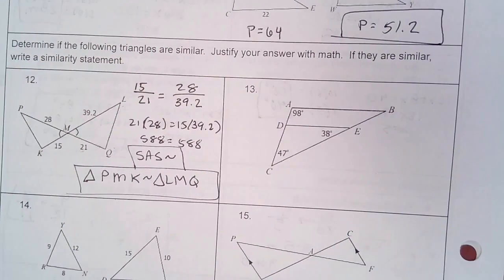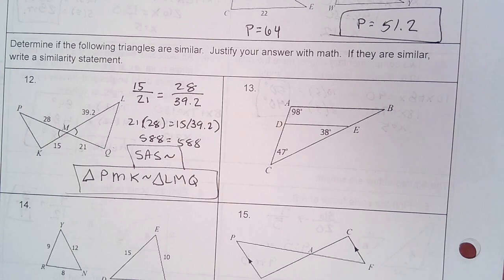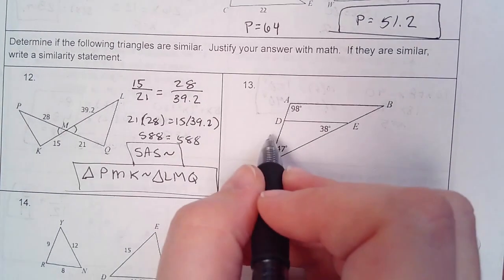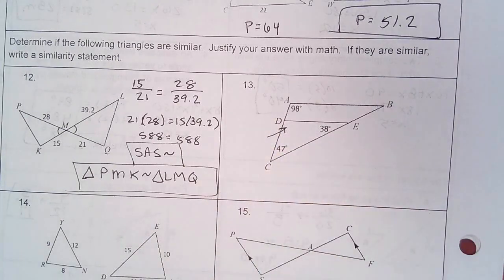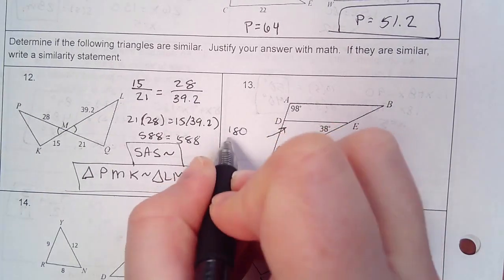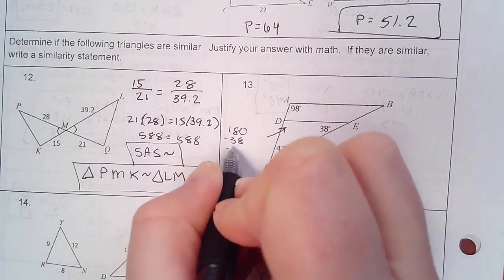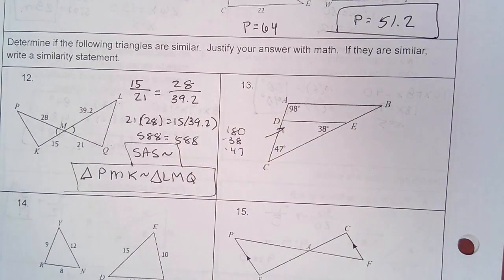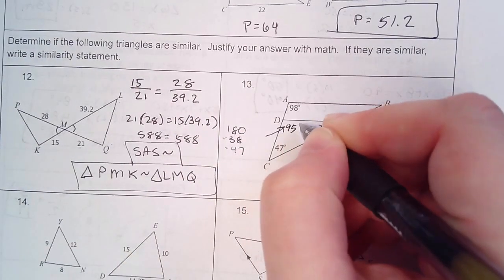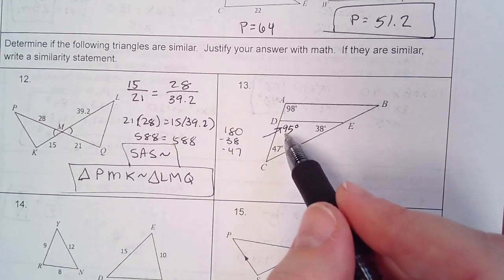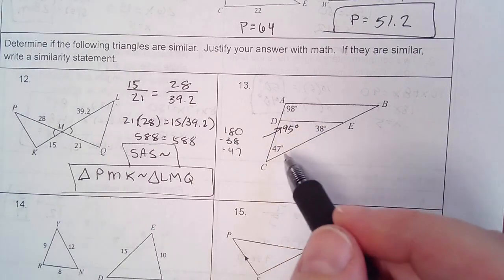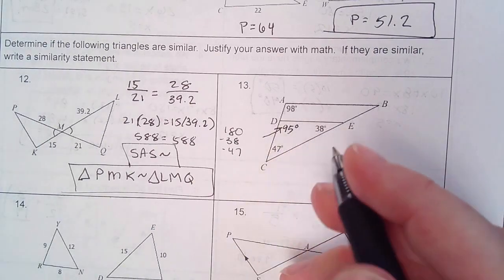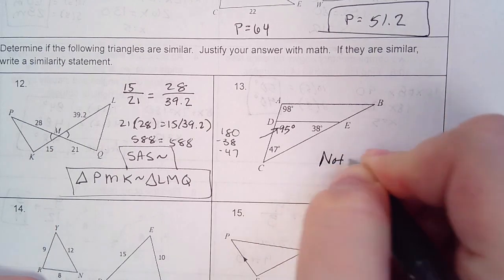Number 13. Okay, so they share angle C, so I know that one is the same for each of them. So we want to make sure that this angle is also 98, so let's check. So angle D, to get that, I'm going to take 180 minus 38 minus 47. And I get 95 degrees. So this angle right here is not 98, so we know that they don't share at least two angles. So I would say these are not similar.